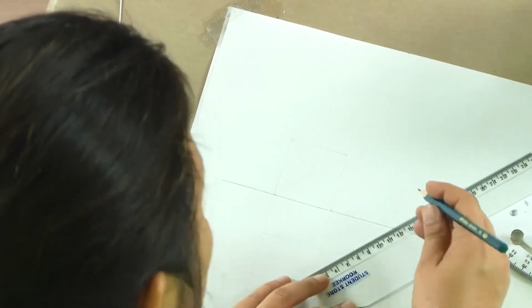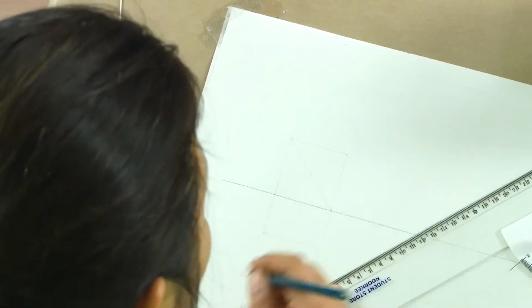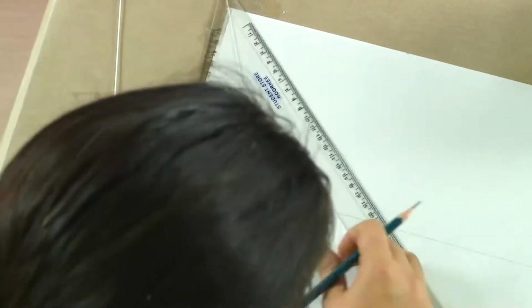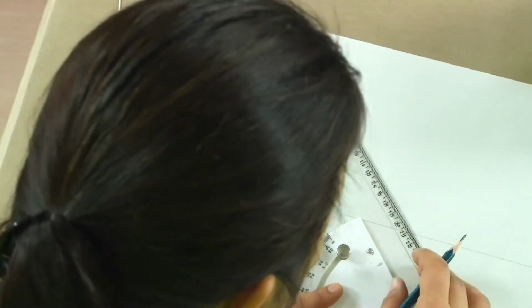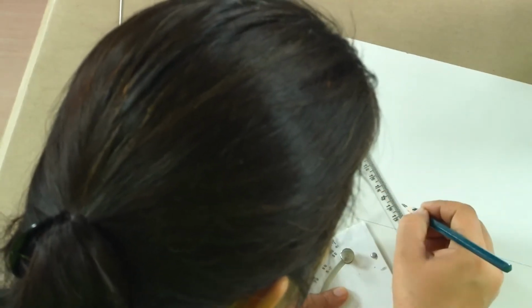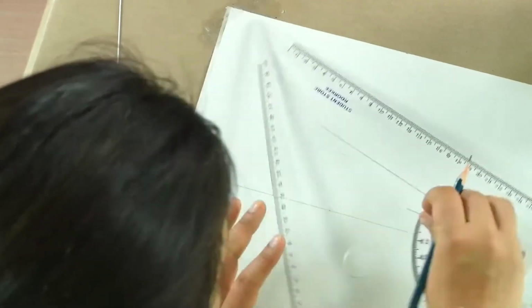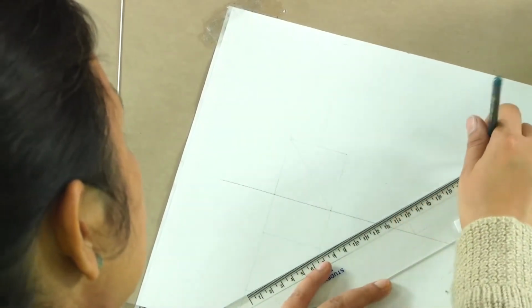We will have the axis inclined at 45 degrees to HP, which will be seen here in the front elevation. So, this is the axis.